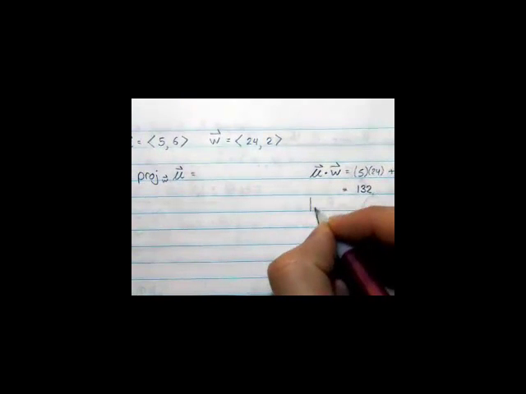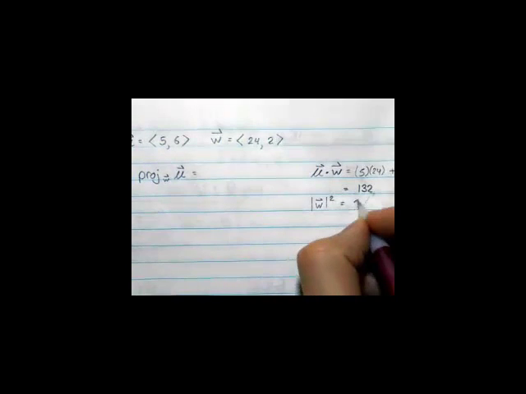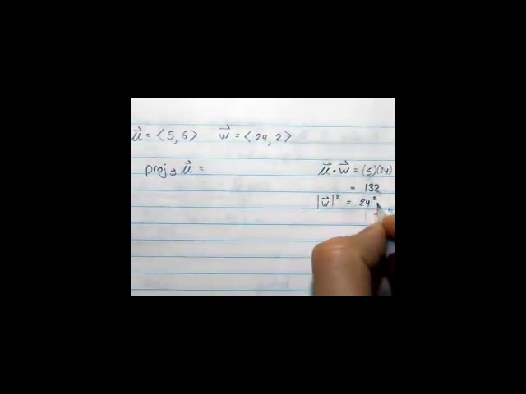Okay, and then in the formula we also need the magnitude of W squared. Now here's a nice thing. When you find the magnitude, you're always doing a big square root. Well, if I'm going to square a magnitude, I can do that the same way, just don't do the square root, because it's just going to cancel out. So the length squared of vector W would be 24 squared plus 2 squared, which is also a very large number. 24 squared is 576, plus 4 is 580.